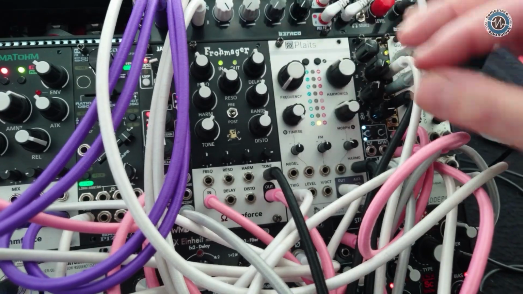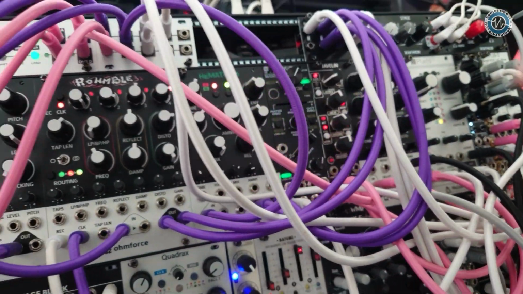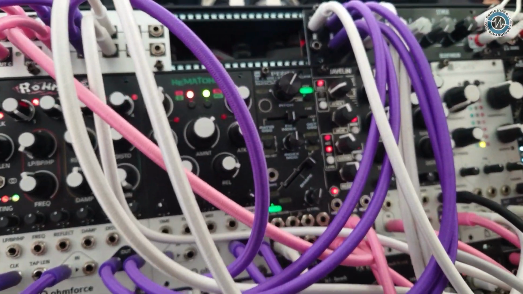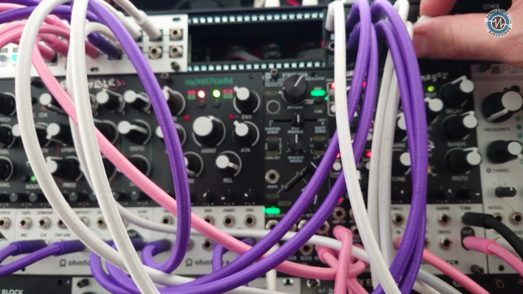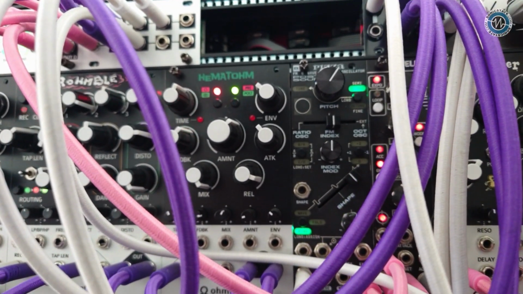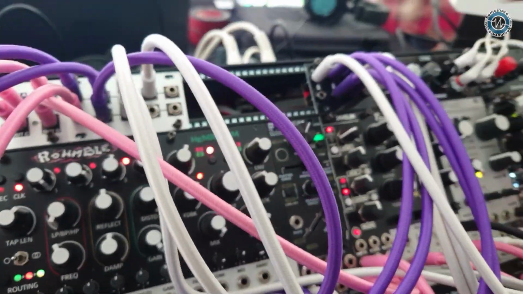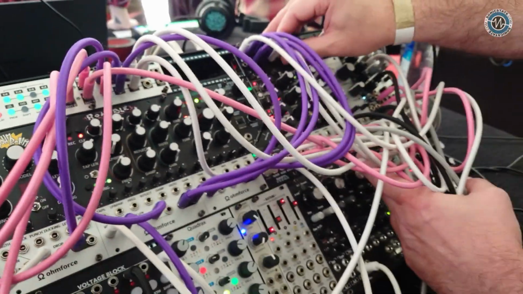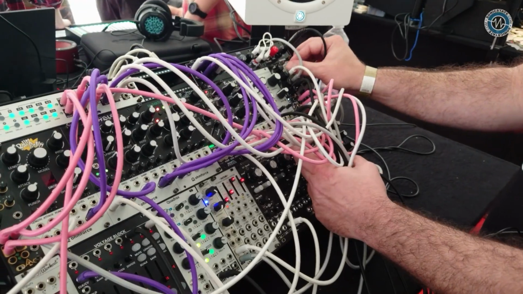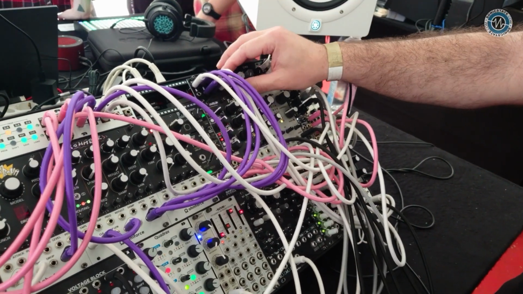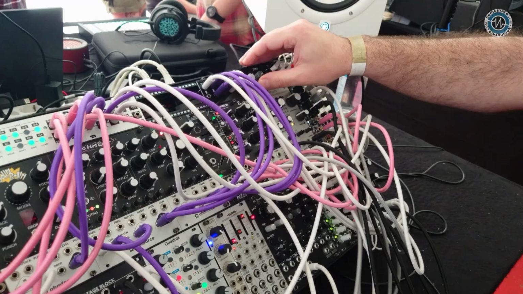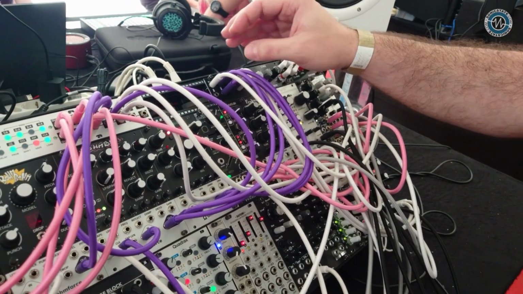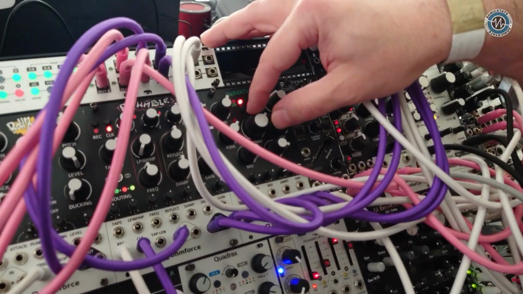So that's the Frohmager. We have the Hematohm. Hematohm is a frequency shifter at its heart. Right now I'm putting just a snare in it. That's the snare. And this is what we're getting from it. So it's a frequency shifter.